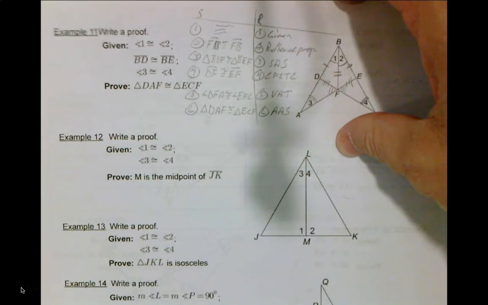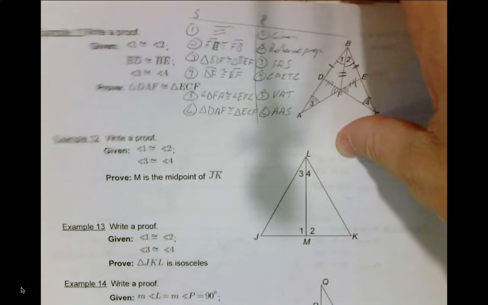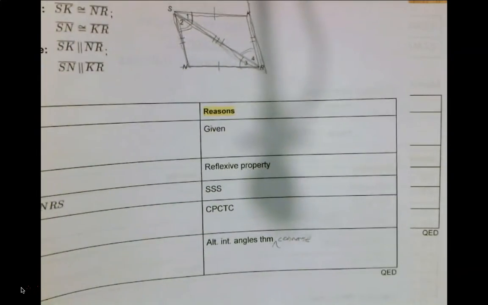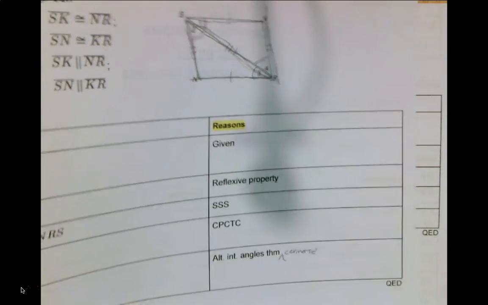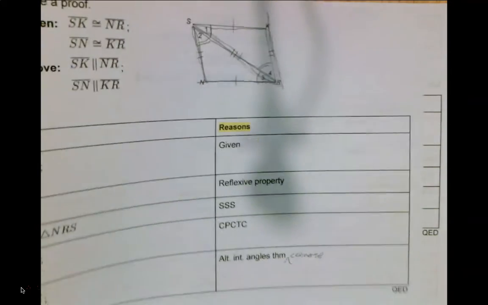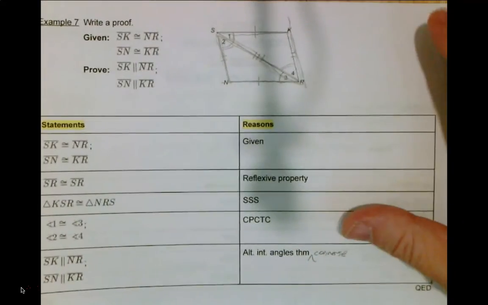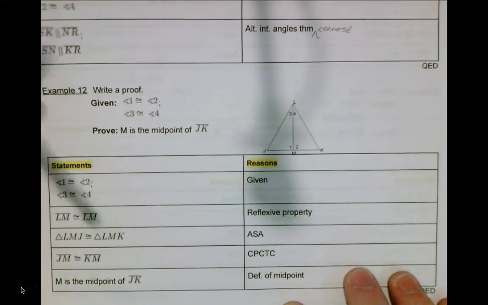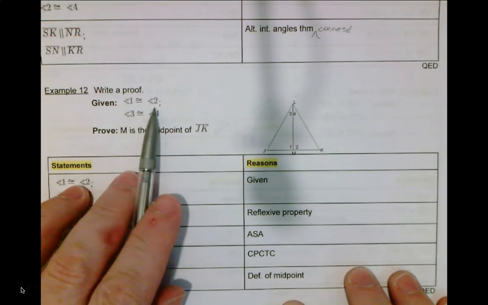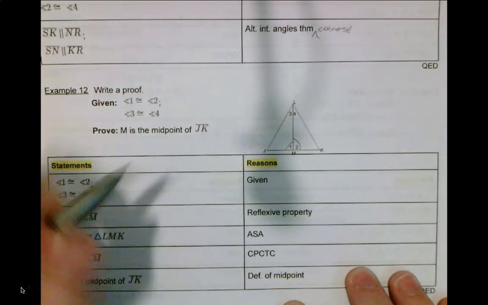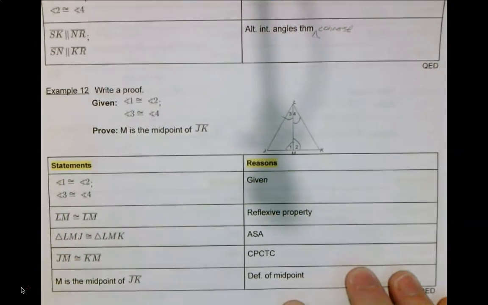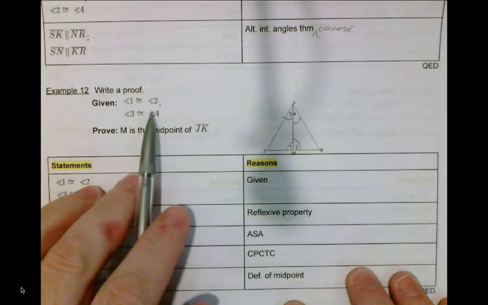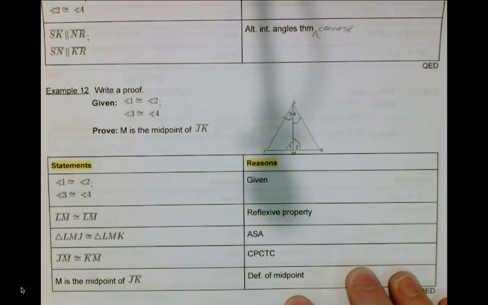Now, I'm going to go back to the already done ones. Save us some time. So example 12. Sorry, that was example 11. We're on to example 12 now. Okay. So, marking up a diagram. Angle 1 is congruent to angle 2. Angle 3 is congruent to angle 4. Looking at that given information, as I've marked up the diagram, what else can we conclude?